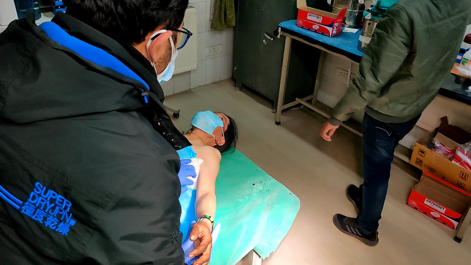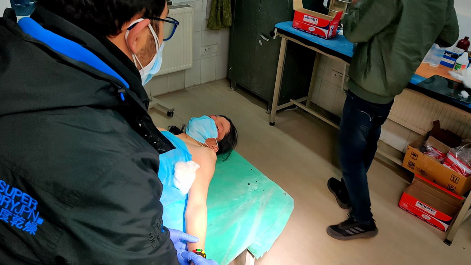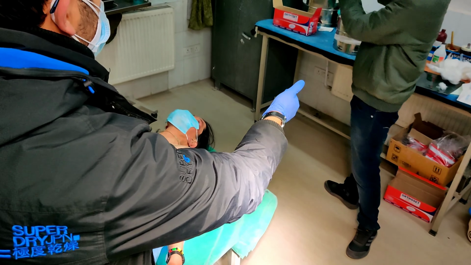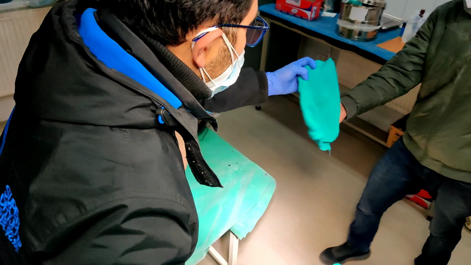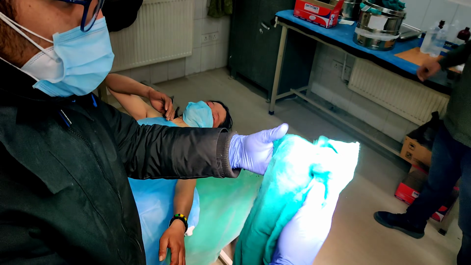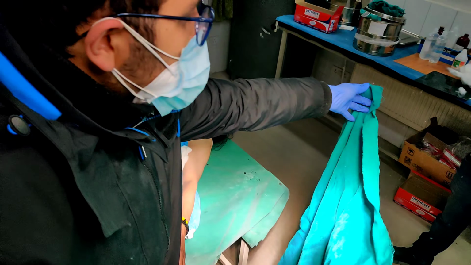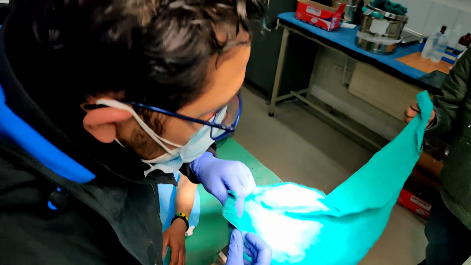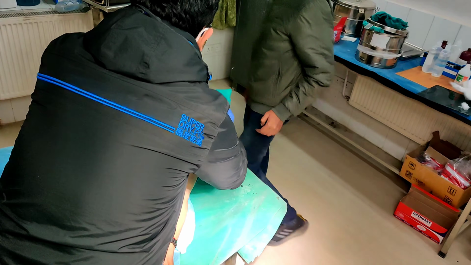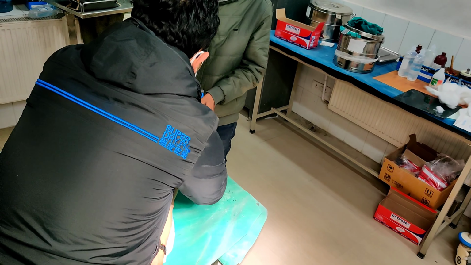The patient is asked to relax and take deep breaths. I am not using any sedation or any muscle relaxant. I am using a surgical drape sheet and folding it, and I am wrapping it around the patient's chest and axilla.